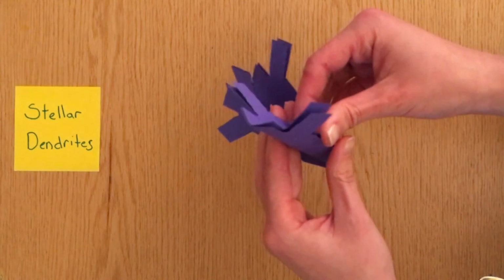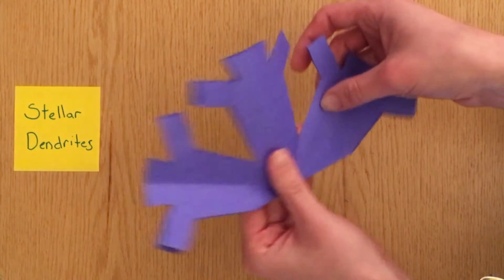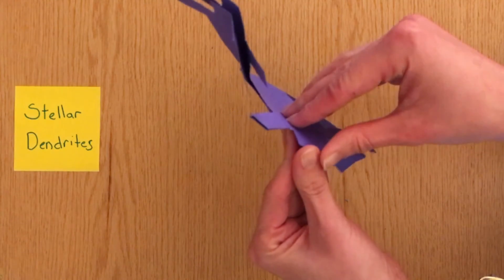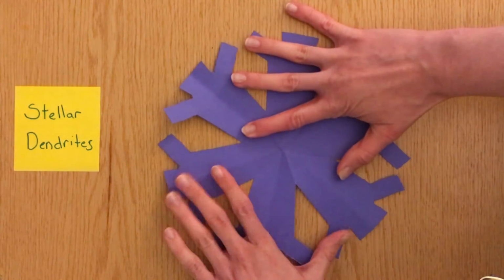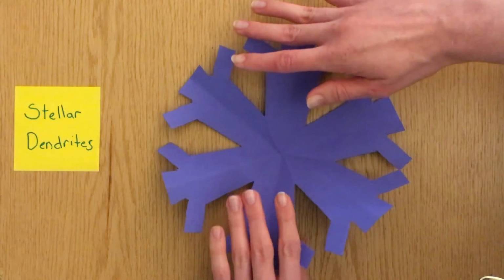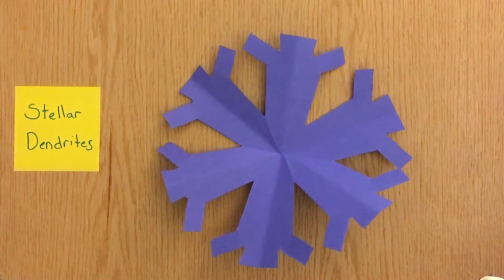And what we should end up with is a snowflake that has 6 identical arms that all have this sort of branching shape to them. And there's our stellar dendrite snowflake. Finally, I wanted to share what's probably the fanciest snowflake shape.